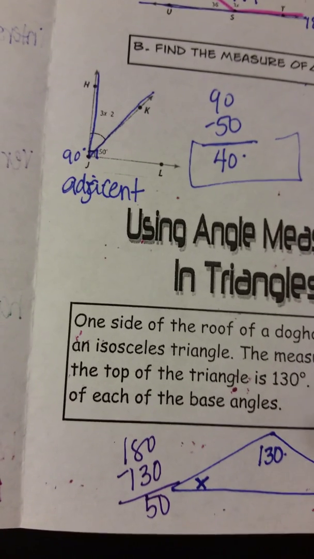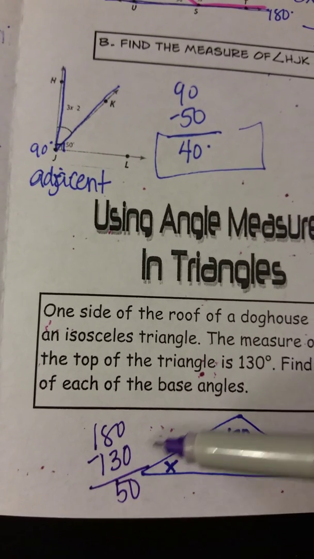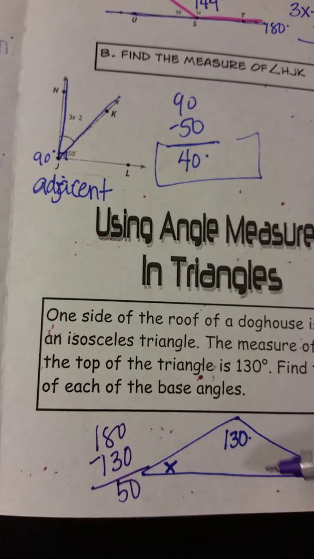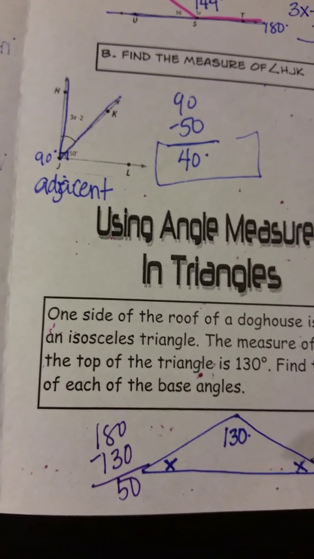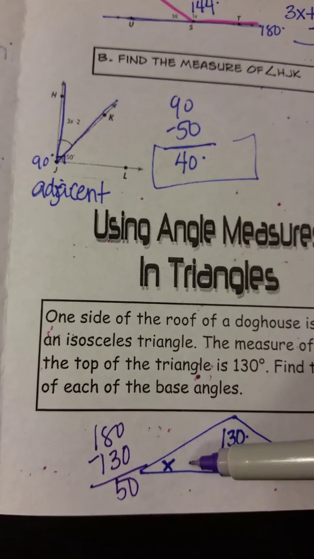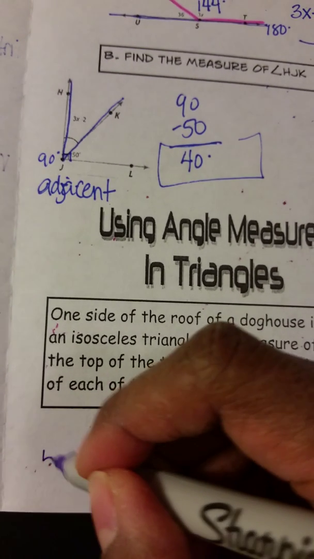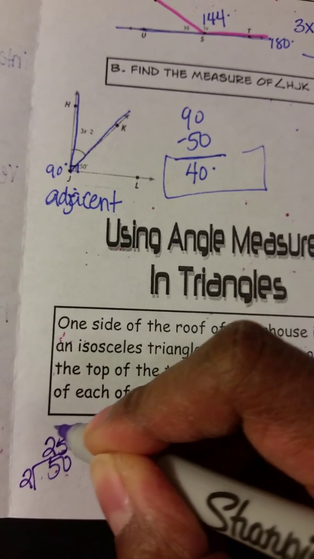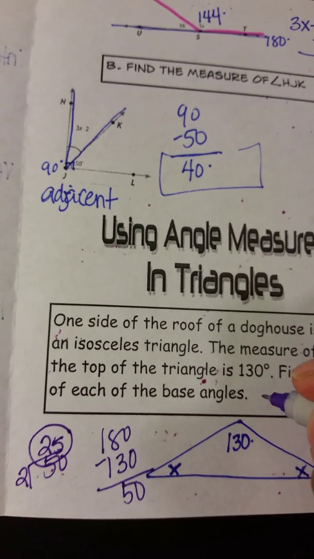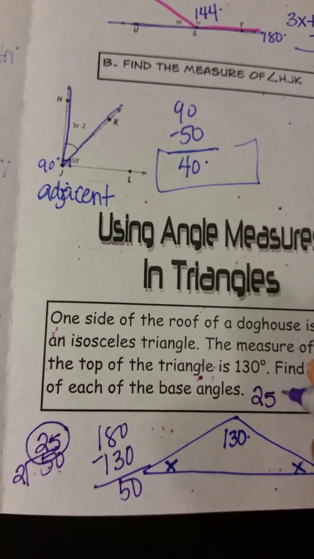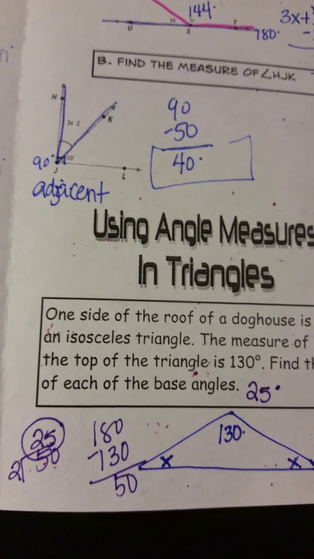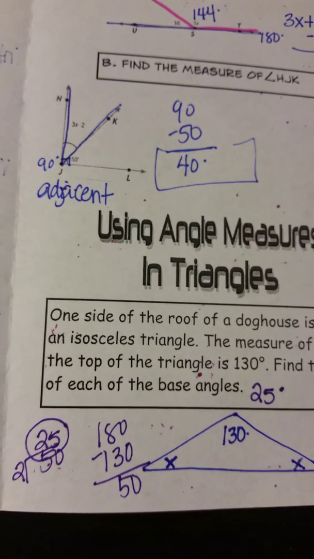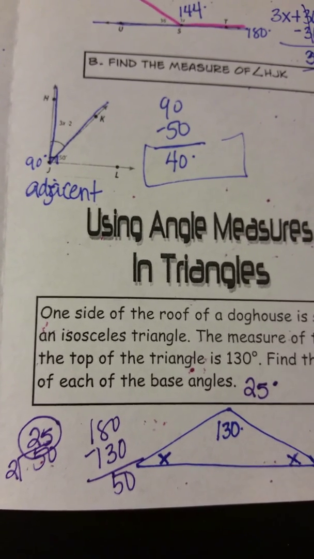That 50 means that both this angle and this angle together add up to 50, because that's what's left over. To figure out what one is, I would take that 50 and divide it by 2, which gives me what each of the base angles are. So it would be 25 degrees. I can check myself by doing 25 plus 25 plus 130, and that should give me 180 degrees.